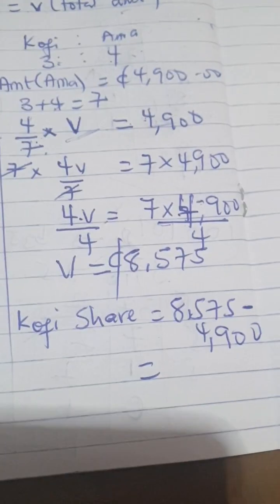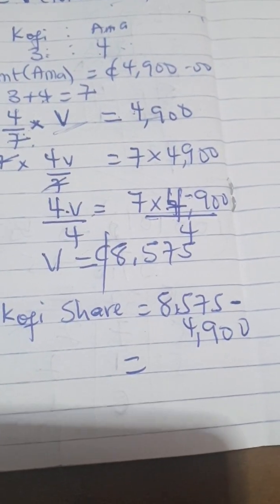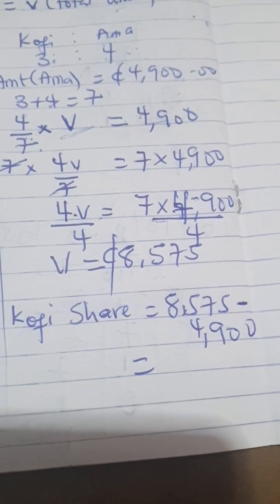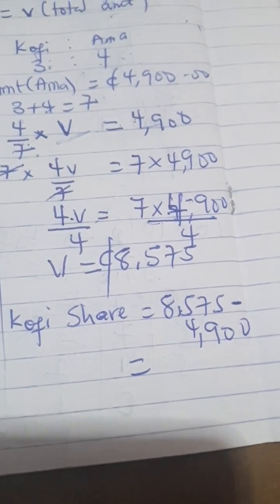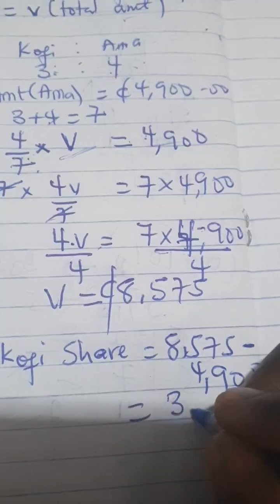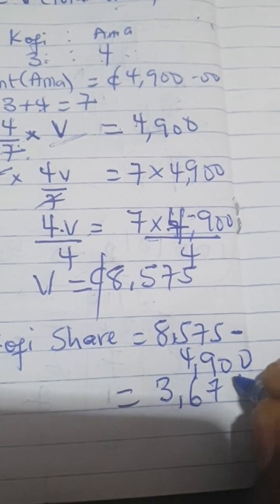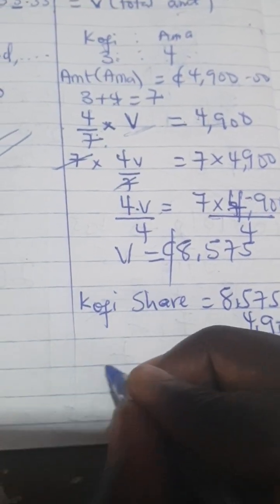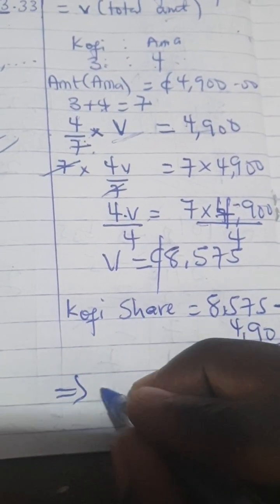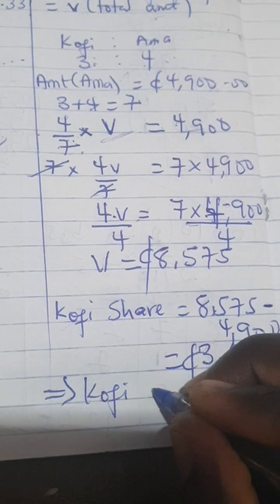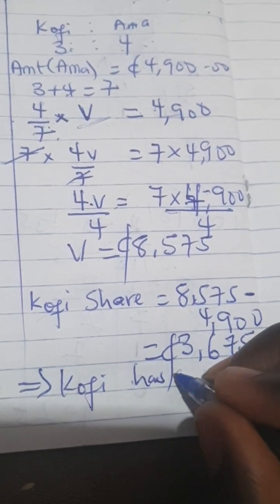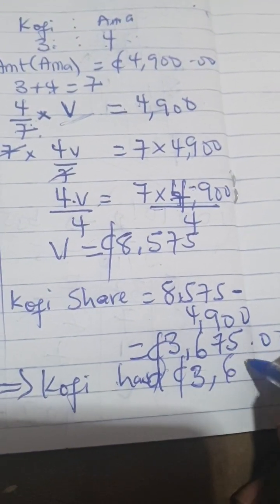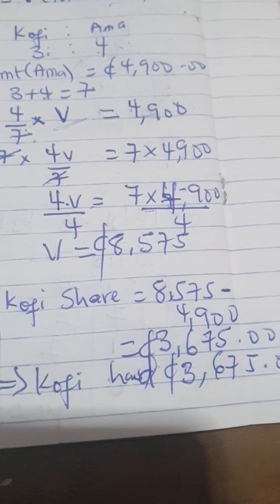So what are we getting? 8,575 minus 4,900, we are getting 3,675, which implies that Kofi had 3,675 cedis from the whole amount.